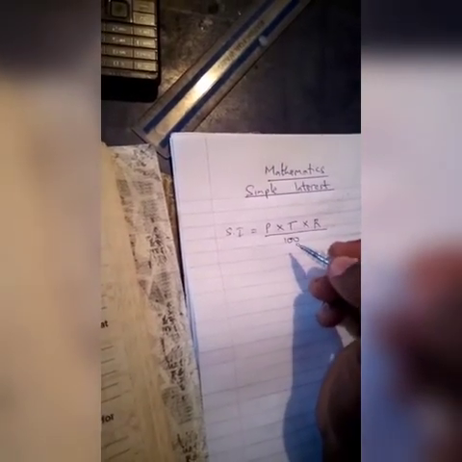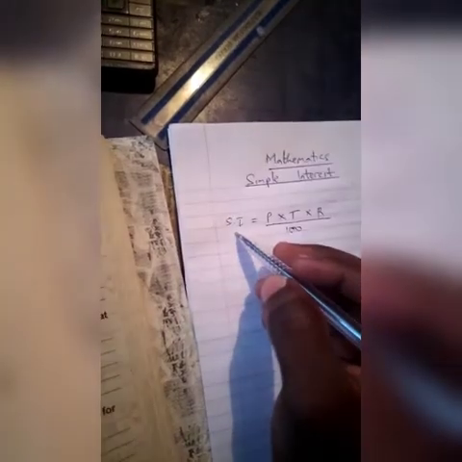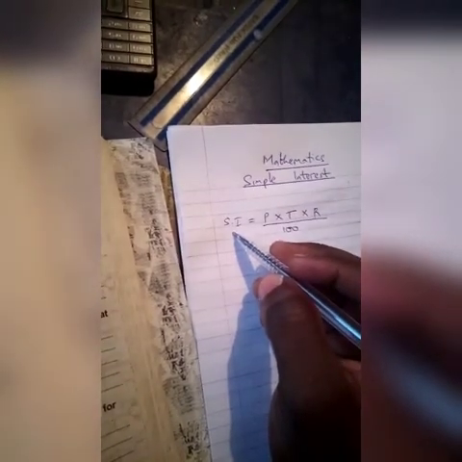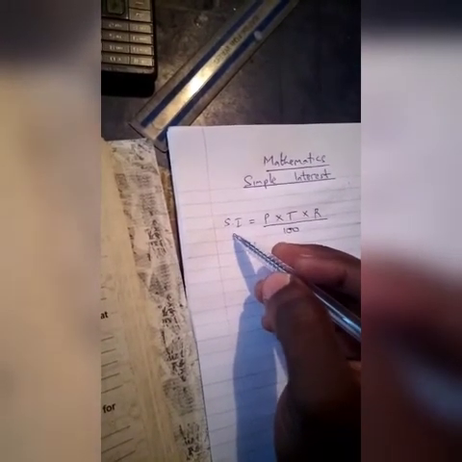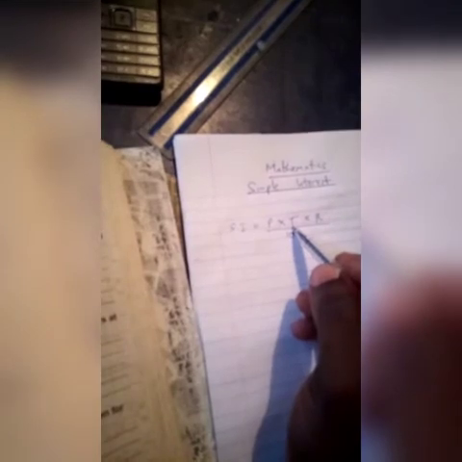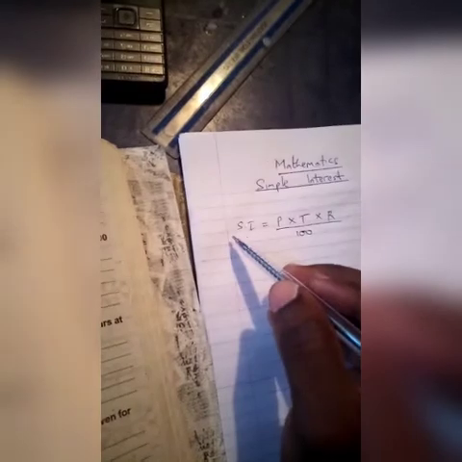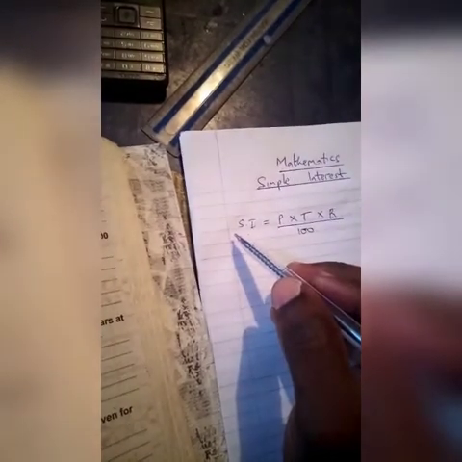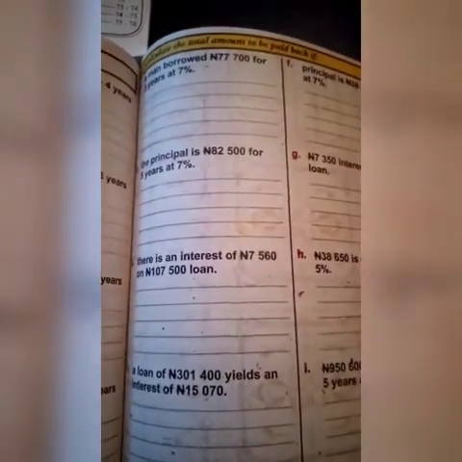Are you getting me? So if you are asked to look for the simple interest in a question and you are given the principal, the time, and the rate, all you need to do is input the figures and use this formula to find your simple interest. Are we together? But today we'll be looking at something different.